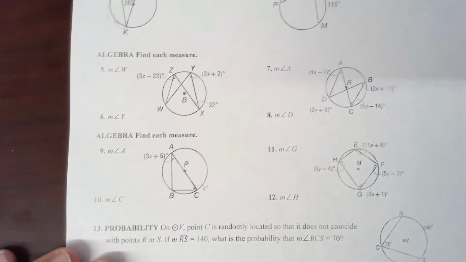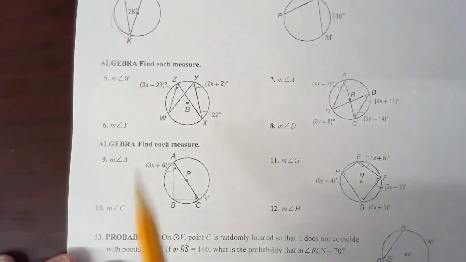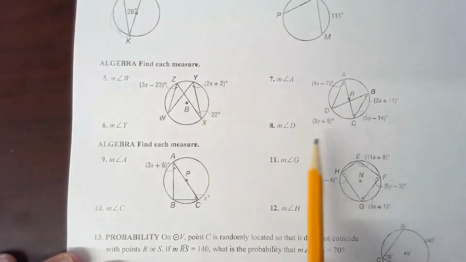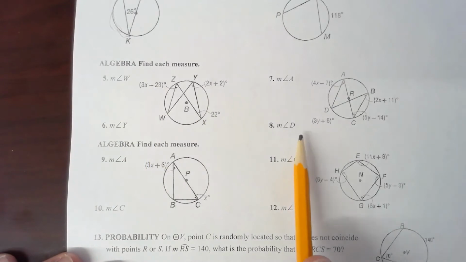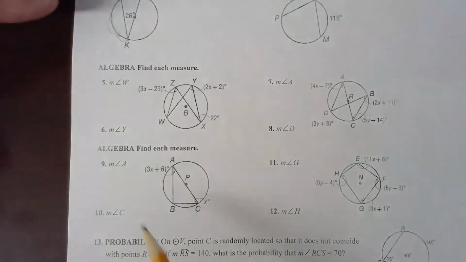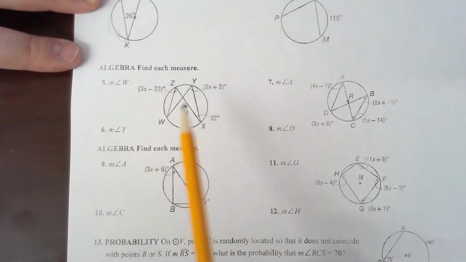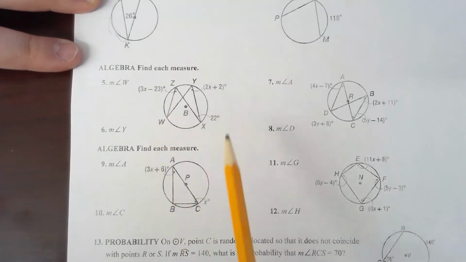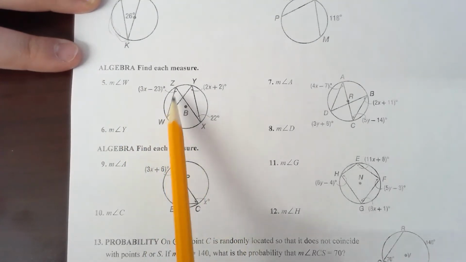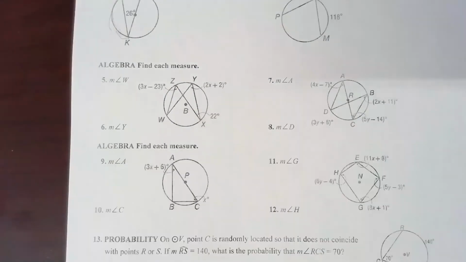Alright, moving on, going down. Let's see which ones we should do. Let's do number 5 and 8. Look at these different pictures. Alright, so number 5 is asking for the measurement of angle W right down here. And notice I've got these lines going all around the circle, making some intersections, making a kind of cool design.